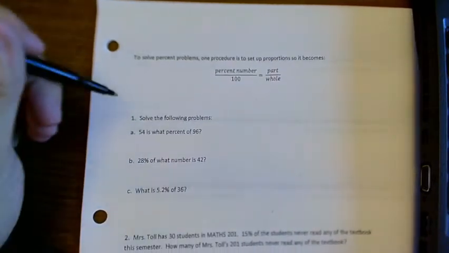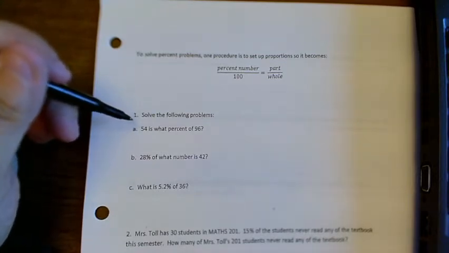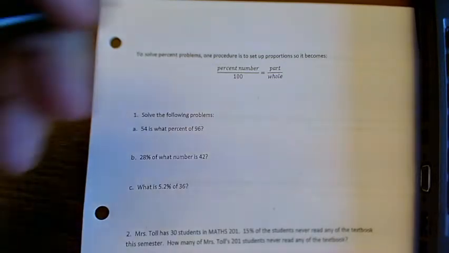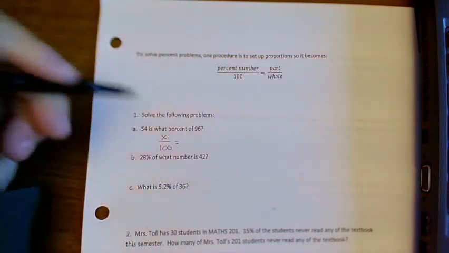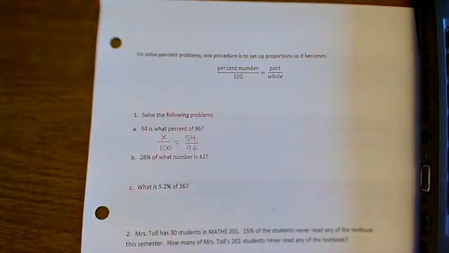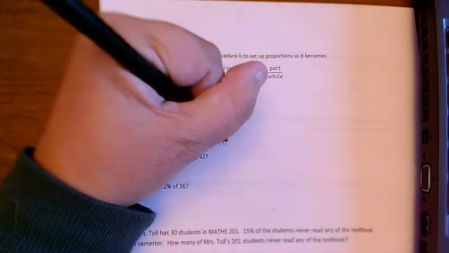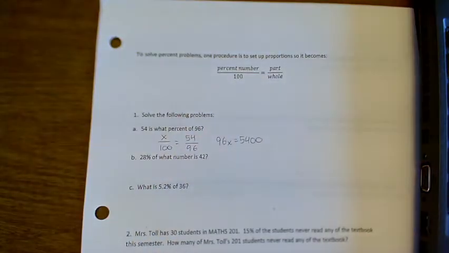So for number 1, it says 54 is what percent of 96? So we are trying to find the percent, and 54 would be the part of 96. So we would set up our proportion. How do you solve proportions? You cross multiply. So if we cross multiply, you have 96x equals 5400.